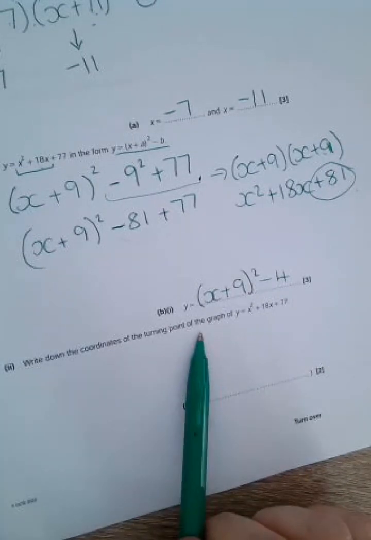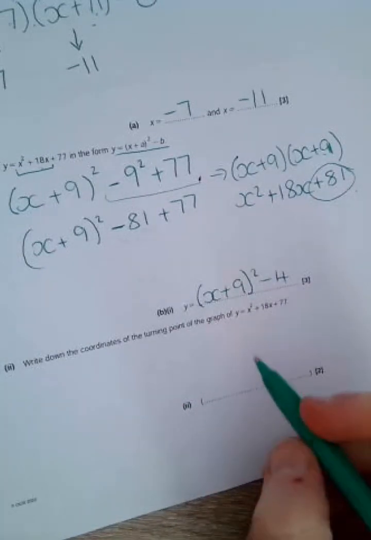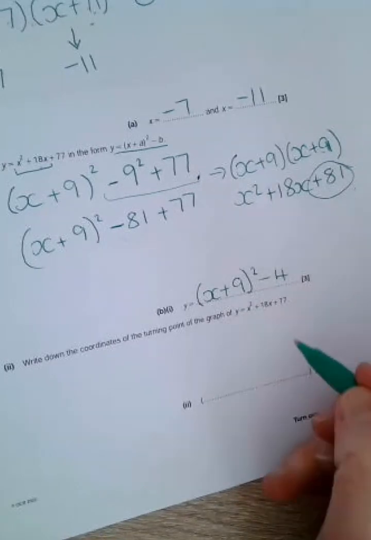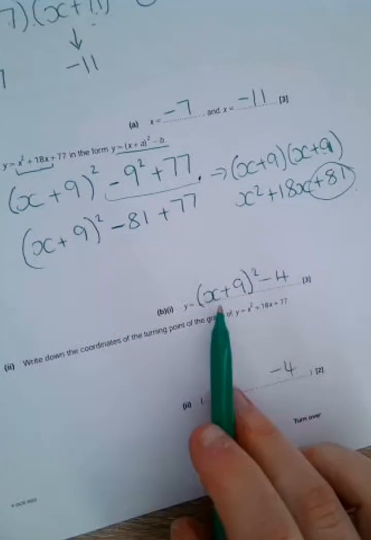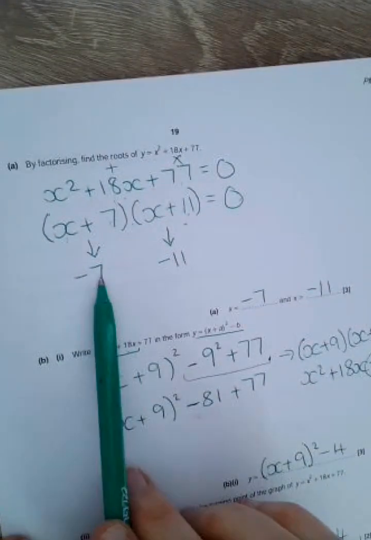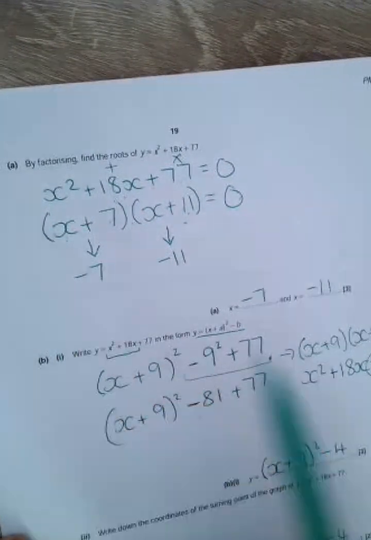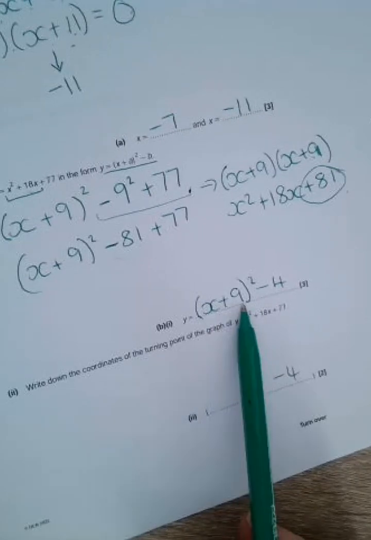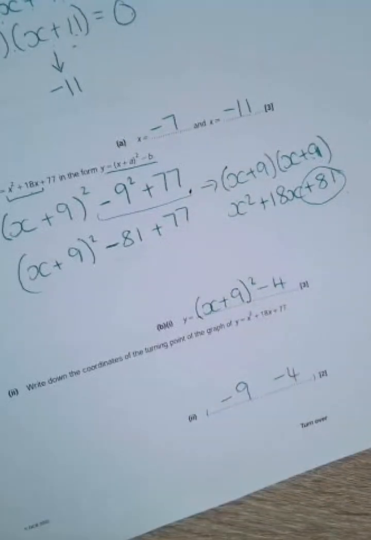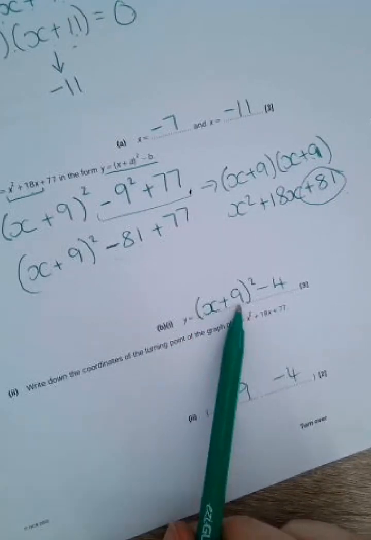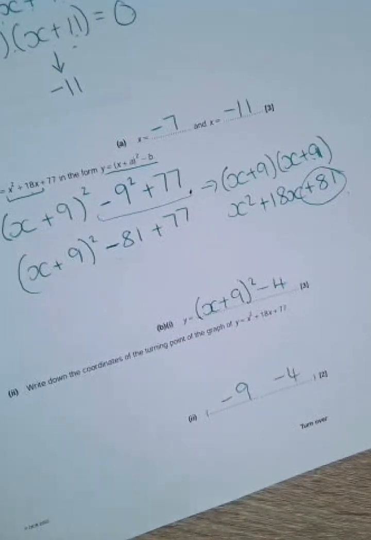Write the coordinates of the turning point of the graph. Okay, y coordinates dead easy. Just take the minus 4, and that's it. The x coordinate is the same as up here as when we solved it. How do I make this equal 0? Well, if x plus 9, it's got to be minus 9 to make that equal 0. Minus 9 plus 9 is 0.